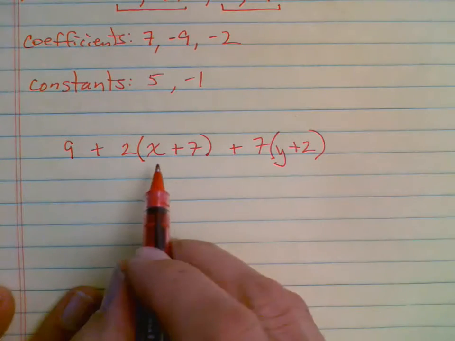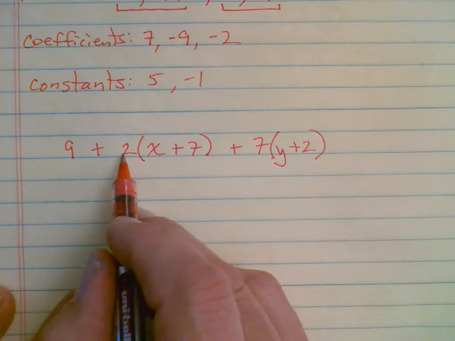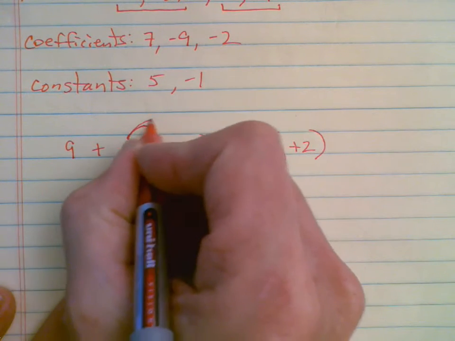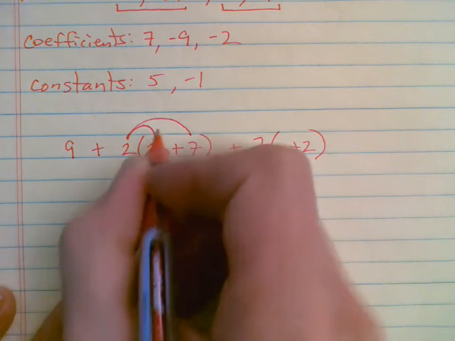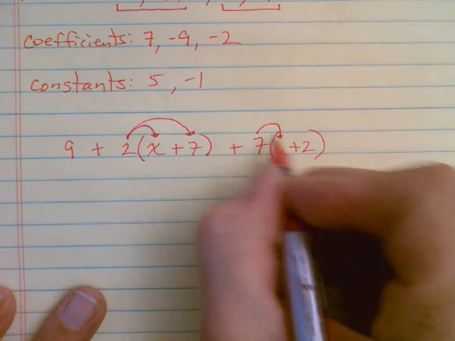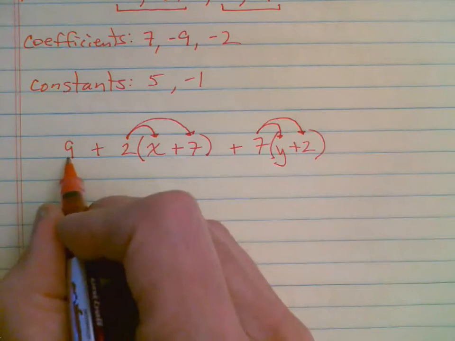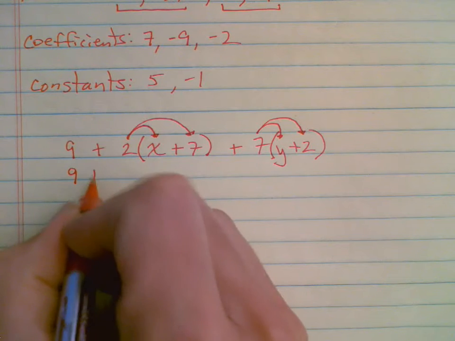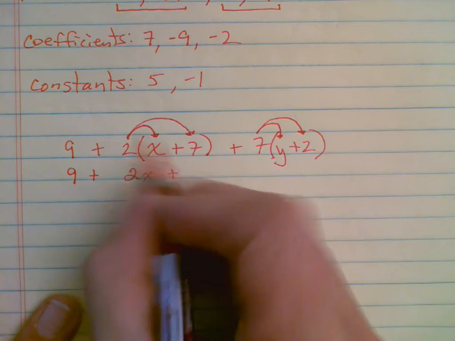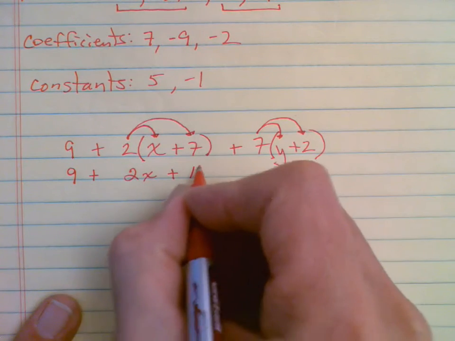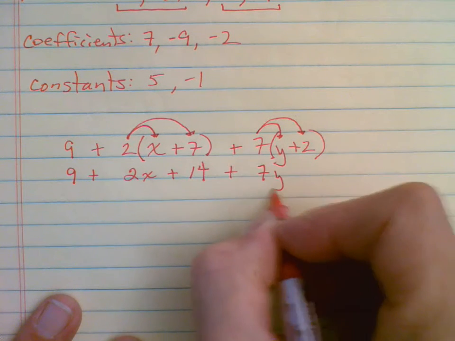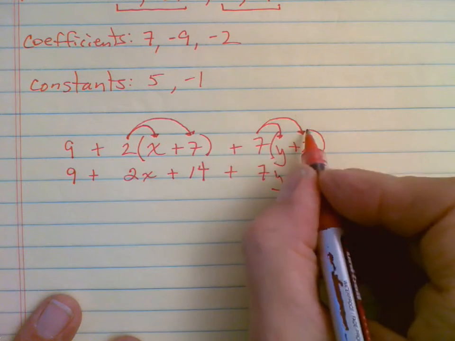So I notice that to begin with, I have some parentheses with a number outside. In this case, I have to distribute. So I'm going to first distribute what's on the outside of the parenthesis to everything on the inside. That means I'm going to multiply, because a number next to a parenthesis means multiply. And I see I have to do it in 2 places. There's nothing here to do with 9, so I'll just bring the 9 down. Plus 2 times x is 2x, plus 2 times 7 is 14, plus 7 times y is 7y, plus 7 times 2 is 14.